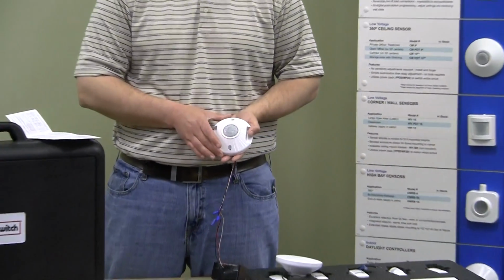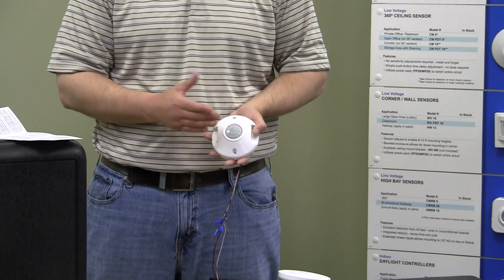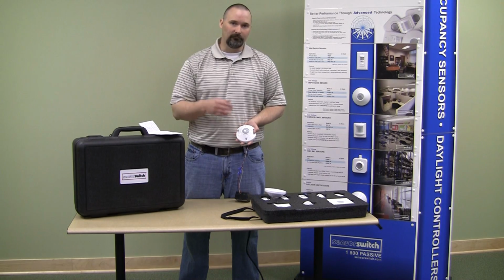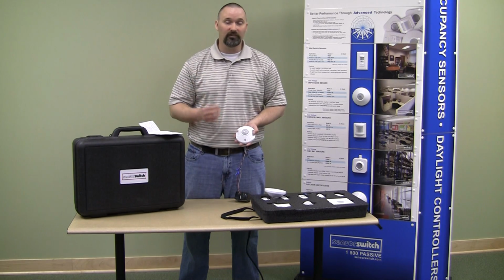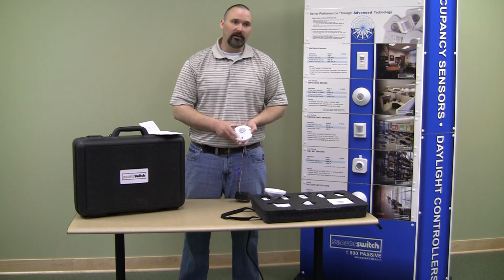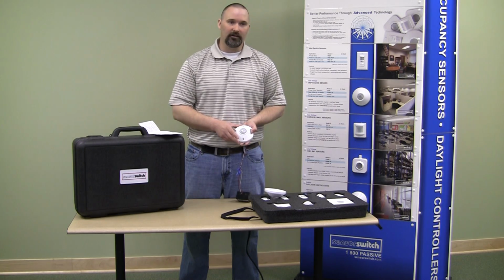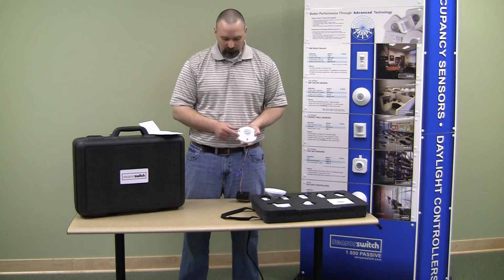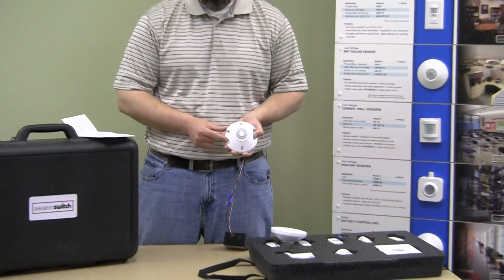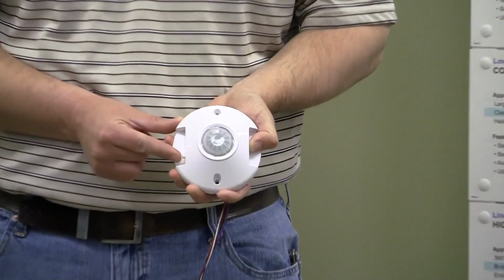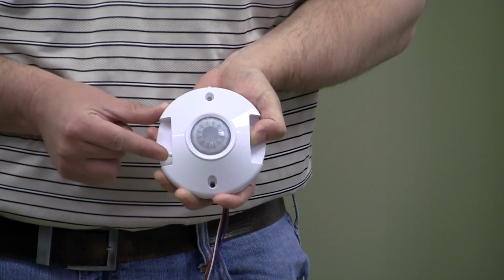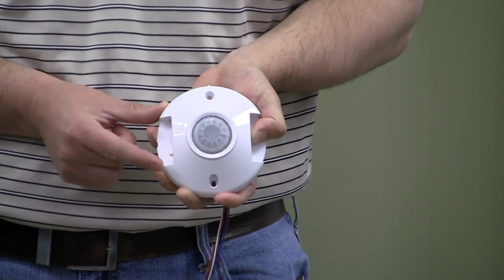From the factory, we send them out in the setting that we call normal, which is the highest pickup range. But from there, we can detune it from normal to medium to low to off. Generally, we find that when these sensors are installed, the contractor installs them, forgets about them, and doesn't have to make that occupancy sensor adjustment. But to make that setting, we would push the button 12 times. So we go 1, 2, 3, 4, 5, 6, 7, 8, 9, 10, 11, 12.